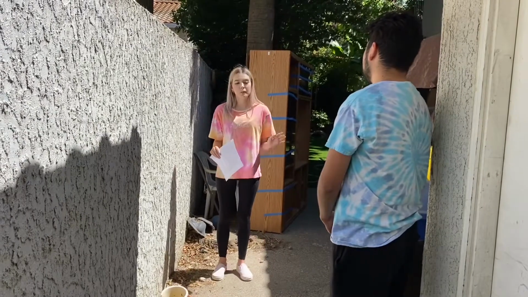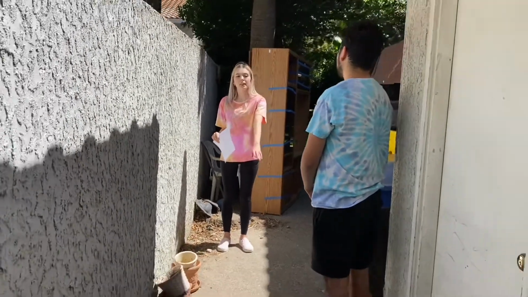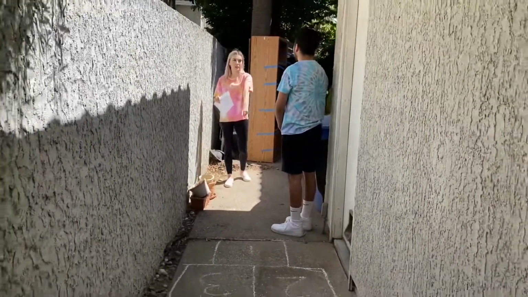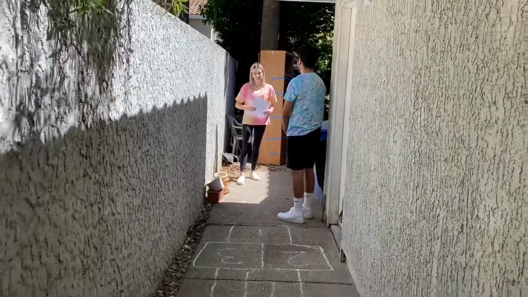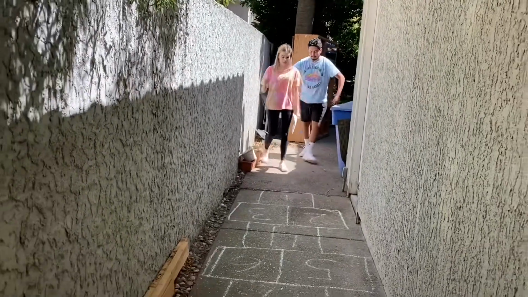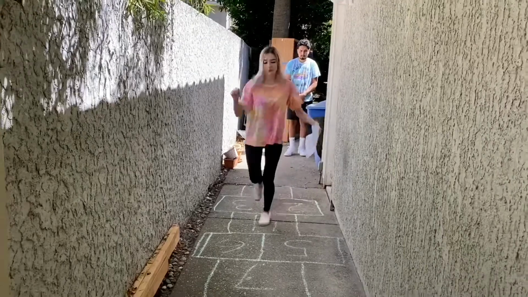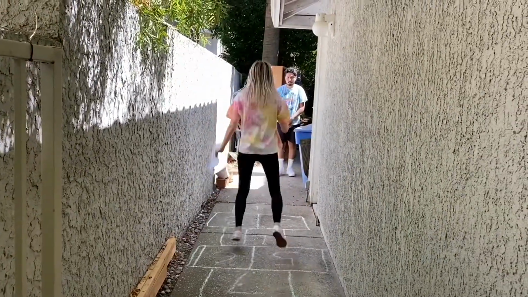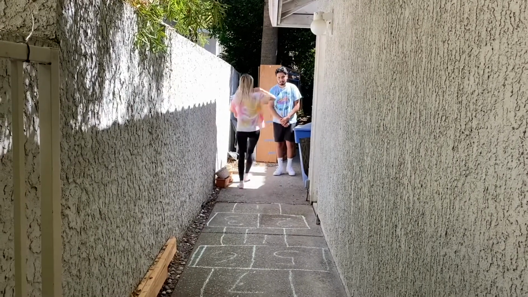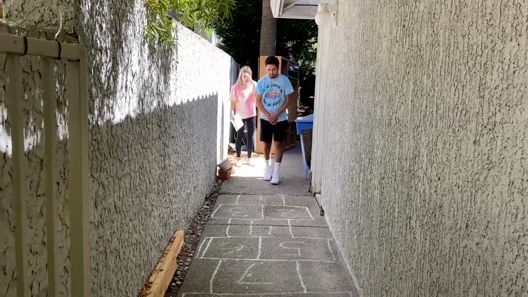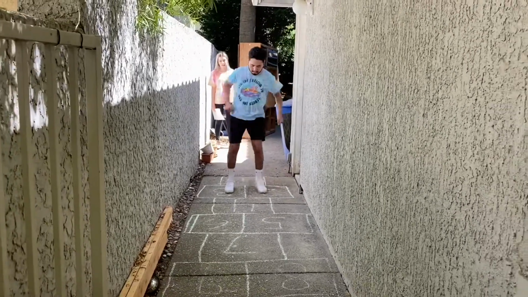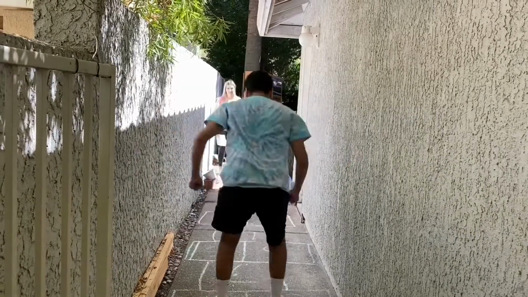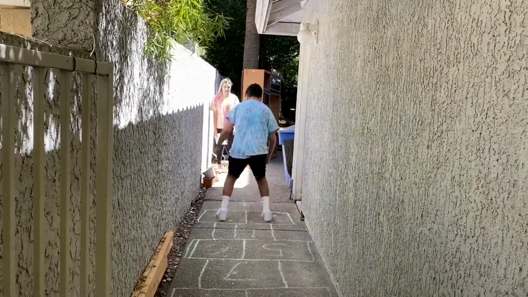So I'm gonna model how to do hopscotch for you, and then once you get to square number 10, we're gonna turn around, and you're gonna go back down to the beginning, and then once I'm done, you can start it. So this is how hopscotch should look. Do you feel ready to try it? Yes. Okay, go ahead. Good job. Good job keeping your balance.